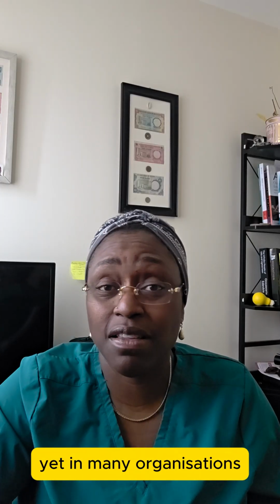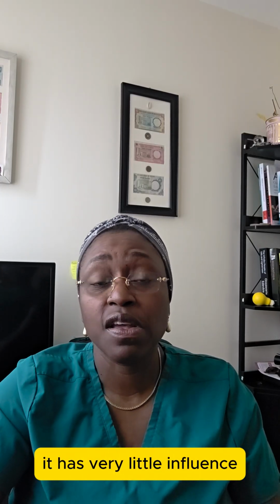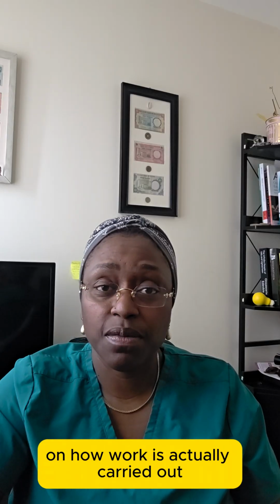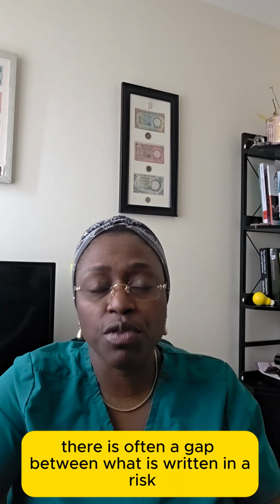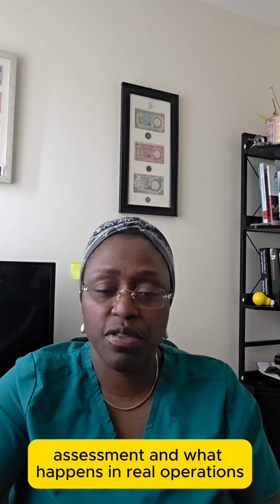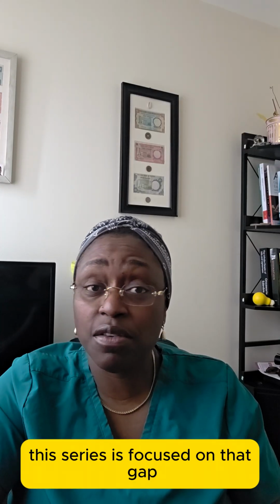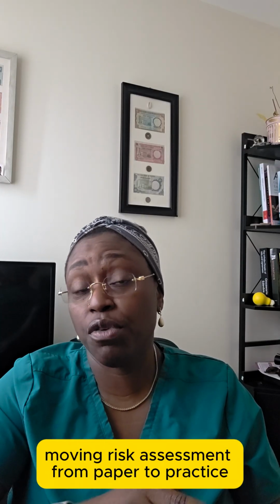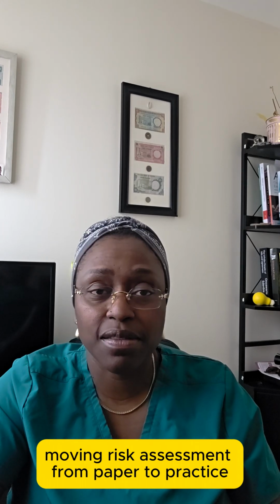Yet, in many organizations, it has very little influence on how work is actually carried out. There is often a gap between what is written in a risk assessment and what happens in real operations. This series is focused on that gap, moving risk assessment from paper to practice.